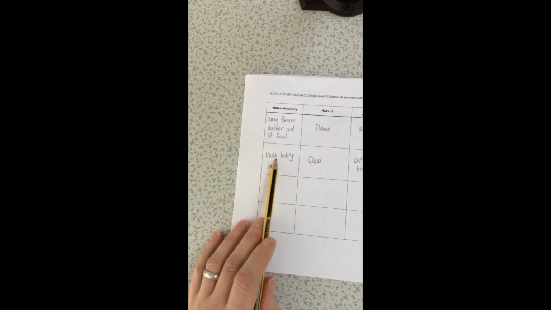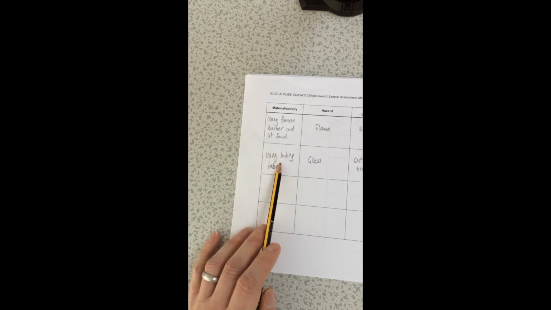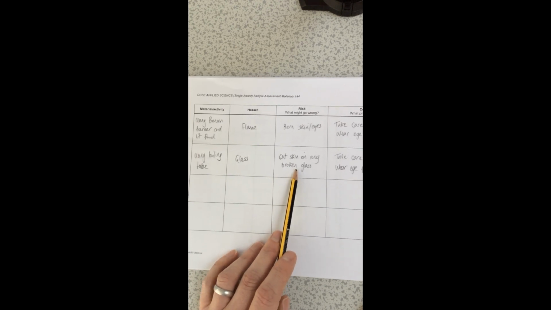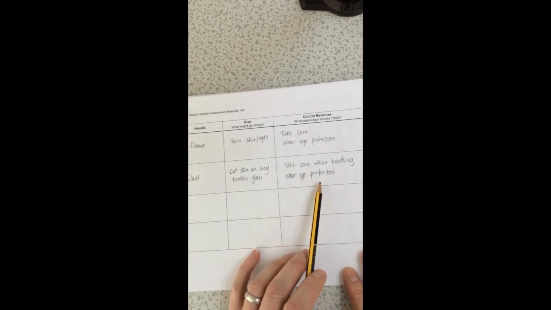Another material or activity that I might need to risk assess is the use of glassware, the boiling tube. This is glass, okay? And the risk is that it could be broken. And if it's broken glass, it could cut the skin. So I'm going to again take care when handling it, and of course wear eye protection to protect the eyes.